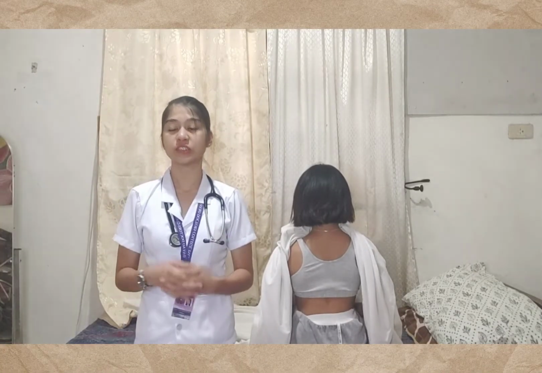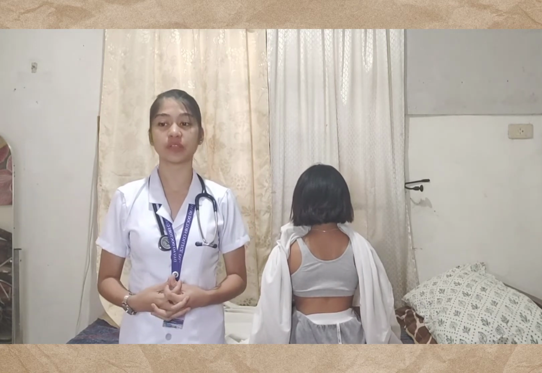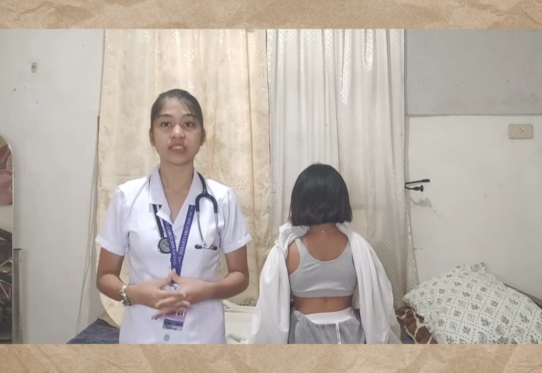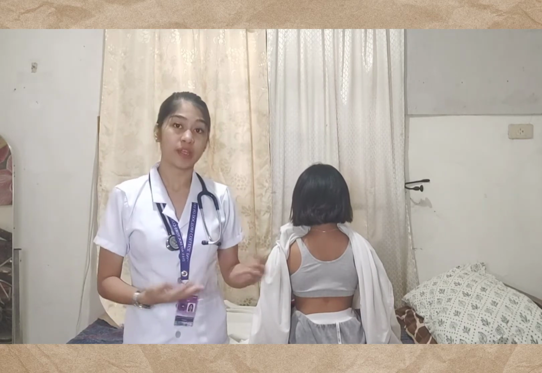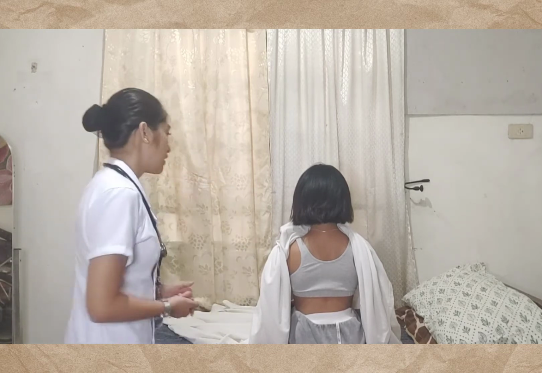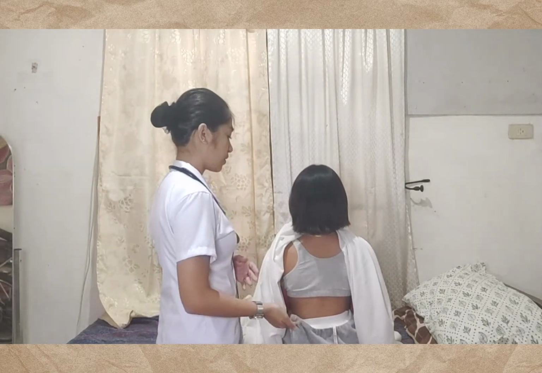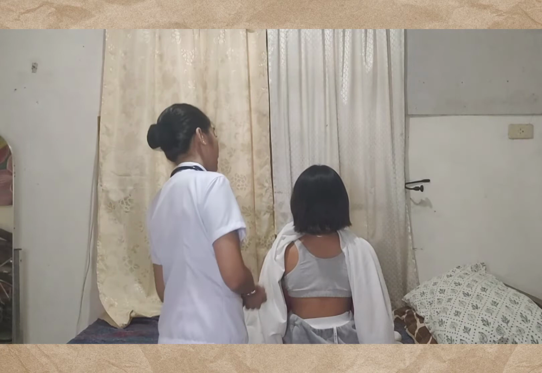So next is to palpate the posterior thorax. So you have to assess the temperature and integrity of all chest skin. So palpate all thorax areas for bulges, tenderness, or abnormal movements. So Shane, I am going to touch your chest wall or posterior thorax. Is that okay? Okay.